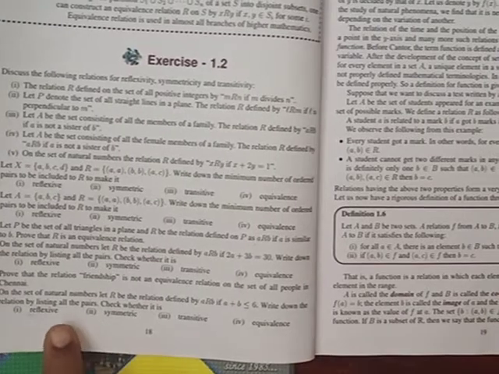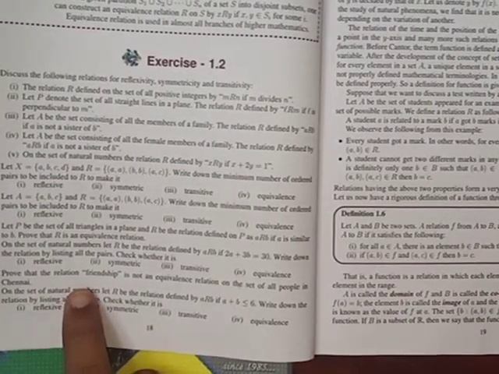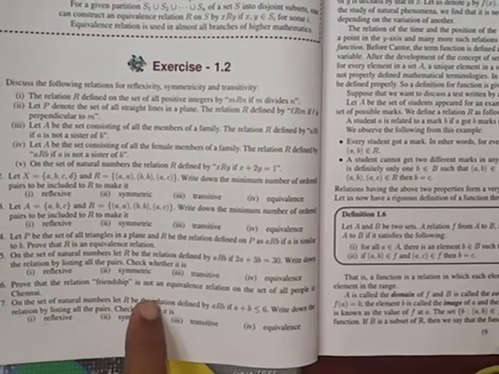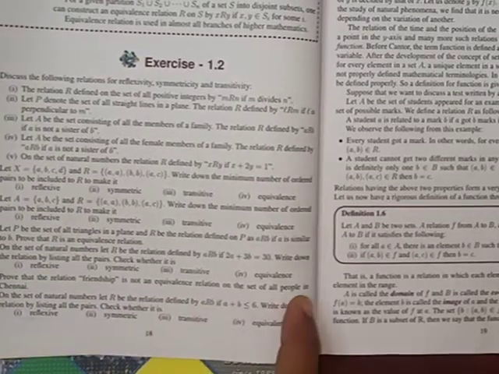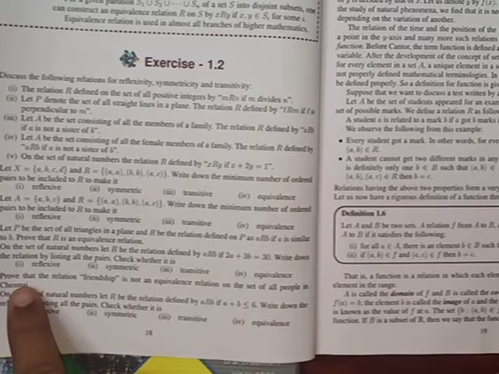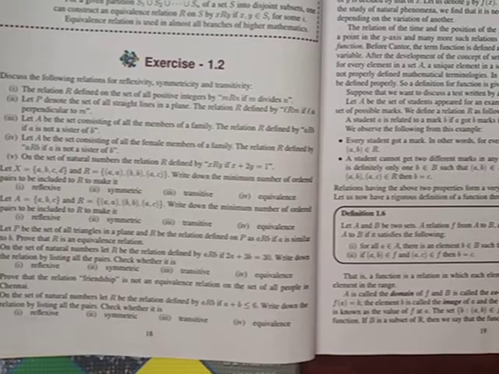Problem number 6. Prove that the relation friendship is not an equivalence relation on the set of all people in Chennai. So what's the statement? Friendship.